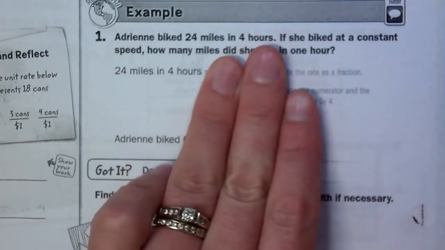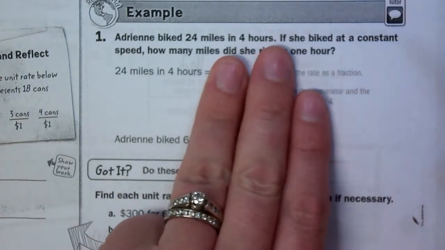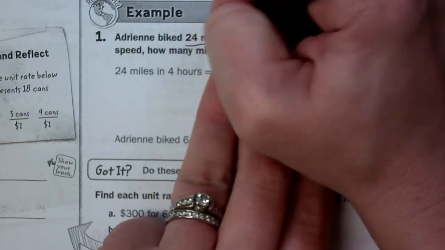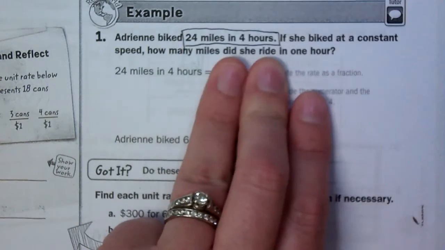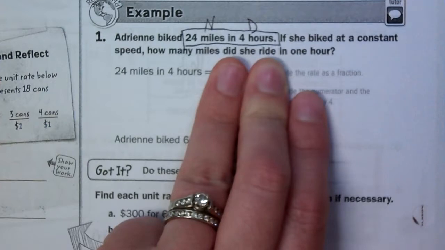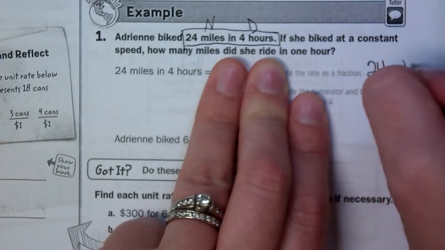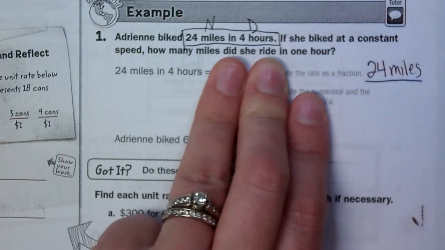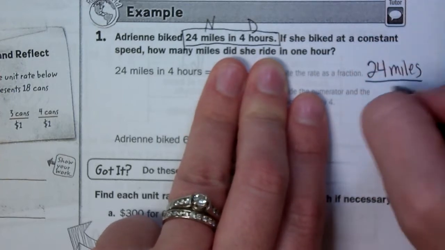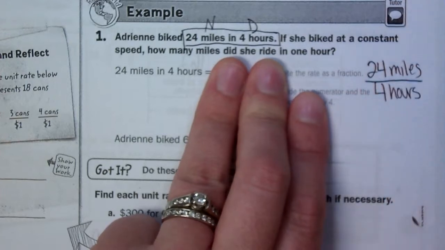And sometimes I just kind of cross out this stuff because I want you to see it worked out. So kind of bear with me. Adrian biked 24 miles in 4 hours. So there's our rate. And like I said, a lot of times the first one we write is the numerator and the second one is the denominator. So I'm going to put 24 miles, and I'm going to write out those units because I don't want to forget. But if you put MI, that would be okay. And 4 hours, okay? So that is her speed.